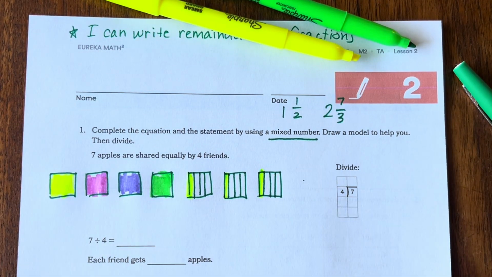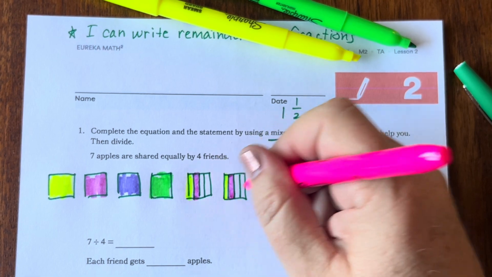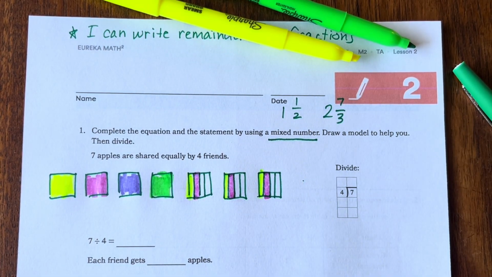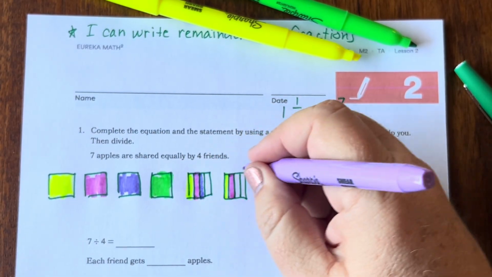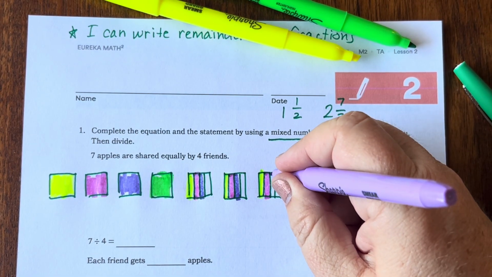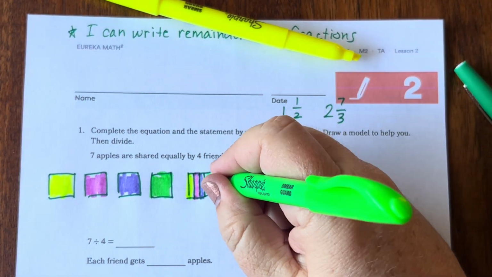My pink friend gets the next one. My purple friend gets this one. And then my green friend gets that remaining piece.